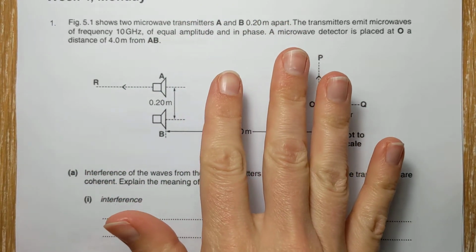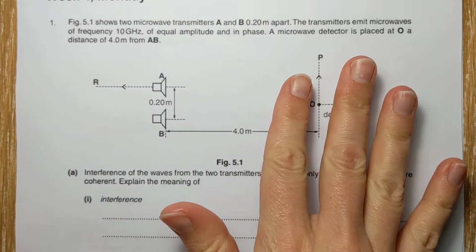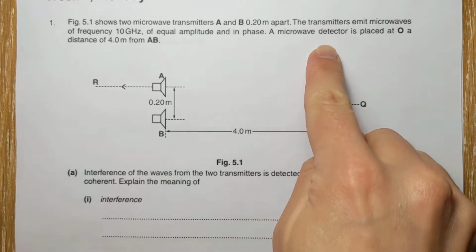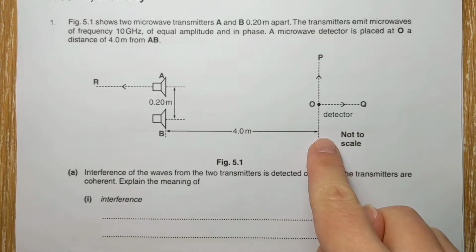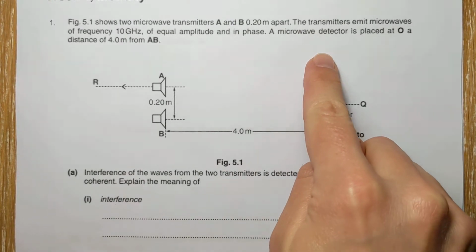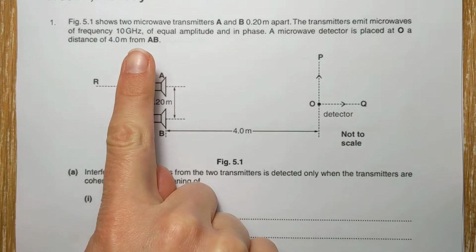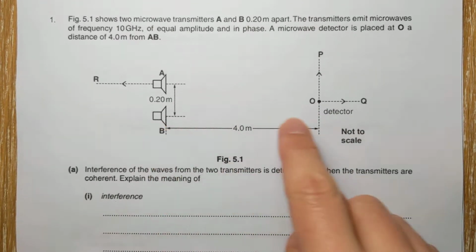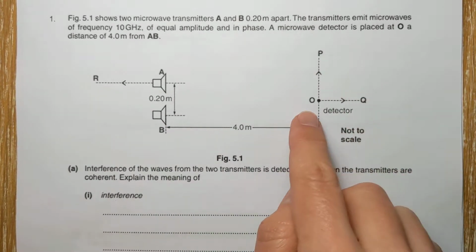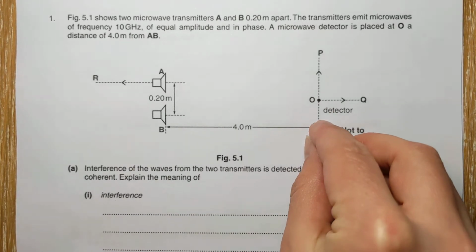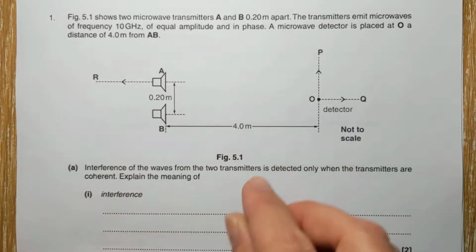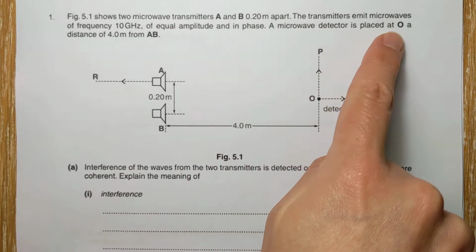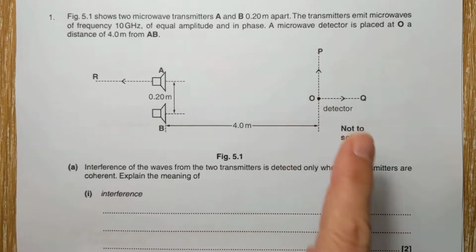The two waves are overlapping and they're going to superpose. And we know that means that we will get an interference pattern along this line here. So that's a fixed pattern of maxima and minima along this line parallel to the wave sources. We've got microwaves in this situation, so we don't have a screen or anything like that, we just have a detector and we move the detector along this line and it will detect the interference pattern formed. And we're told that the microwave detector is placed at O to start with.